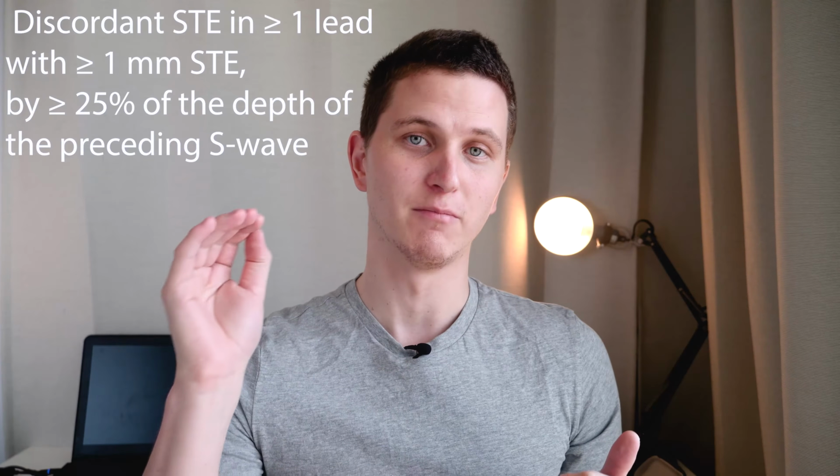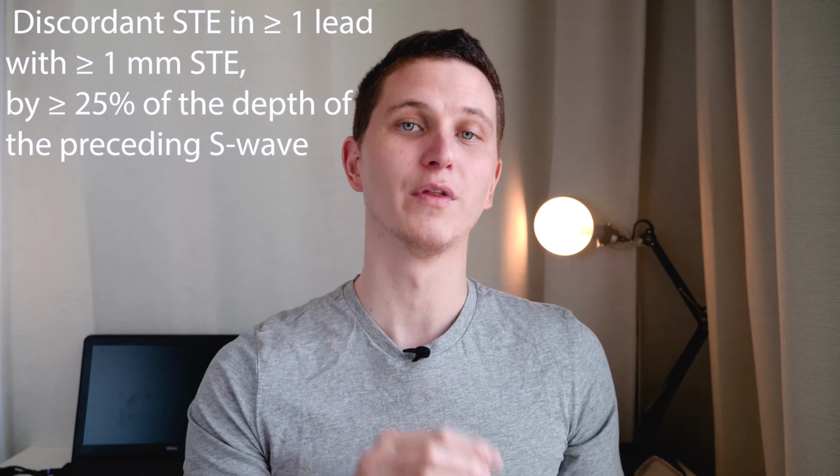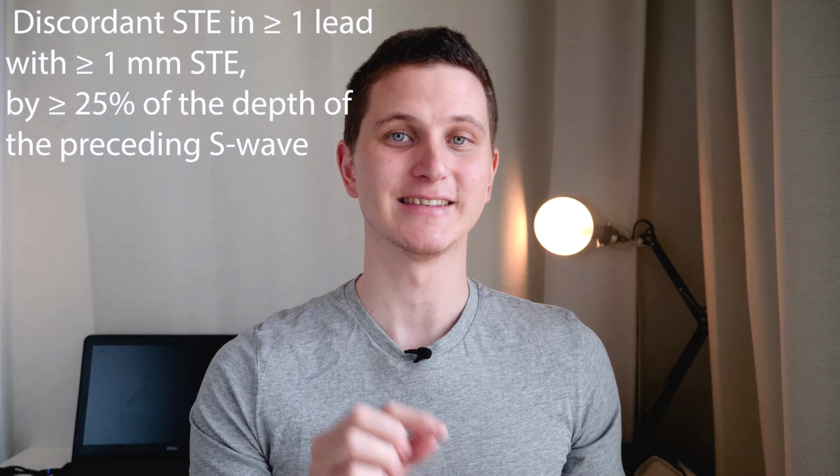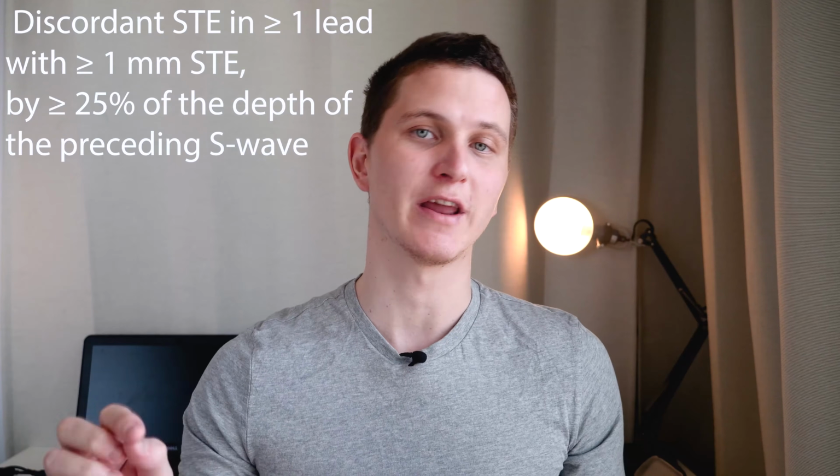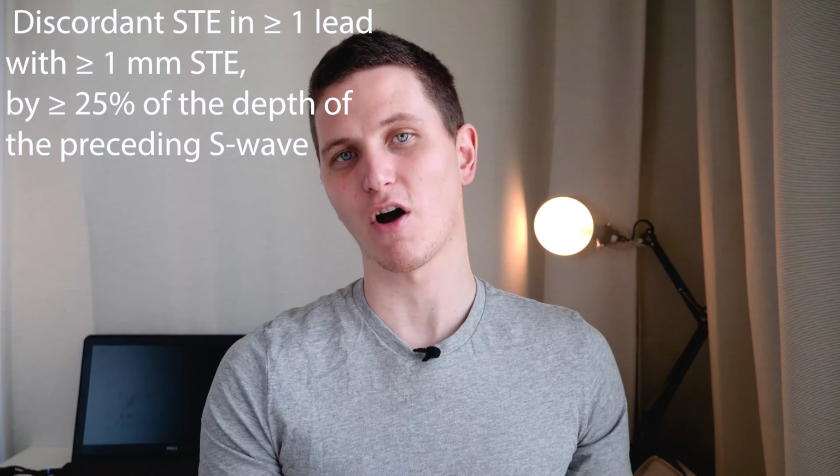Your third criteria for your Sgarbossa criteria is that you have discordant, meaning that your QRS can be negative and you have ST elevation of more than 1 millimeter in more than one lead that is at least greater than 25% of the size of the S wave.